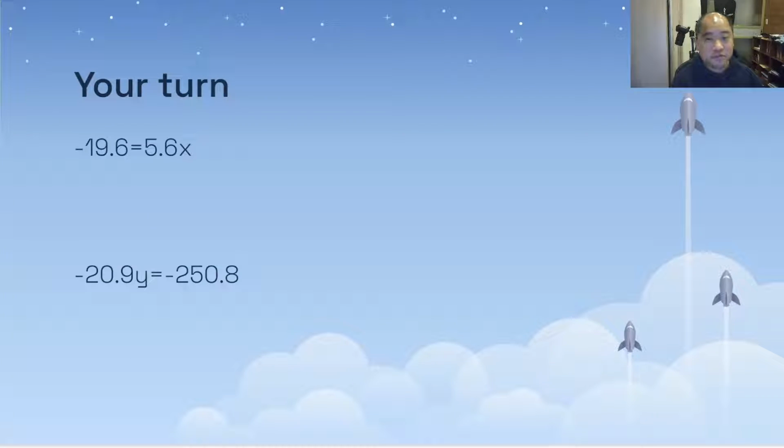All right. Well, your turn. Here we have 5.6. So we're going to divide both sides by 5.6. 19.6 divided by 5.6 is 3.5. This is a negative divided by a positive, so the answer is going to be negative.